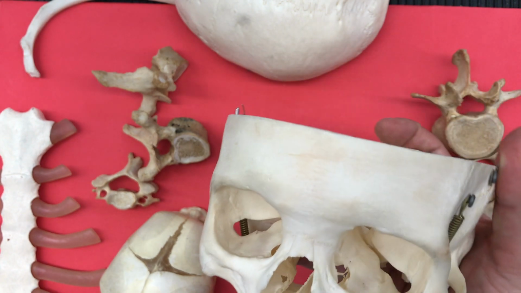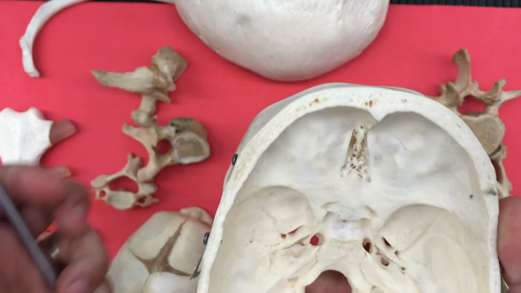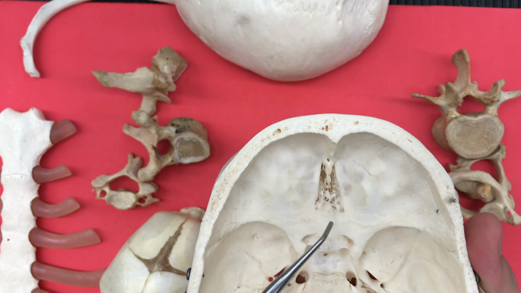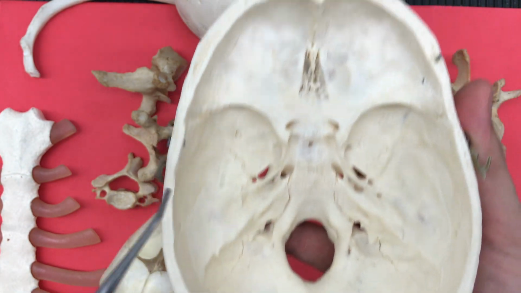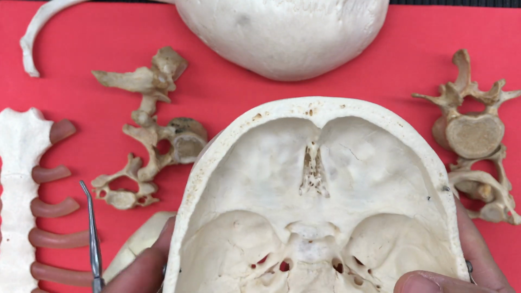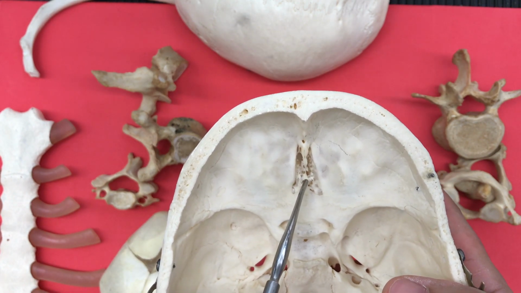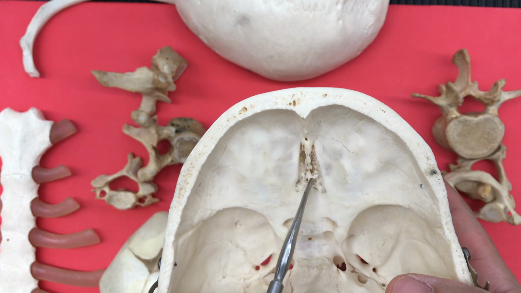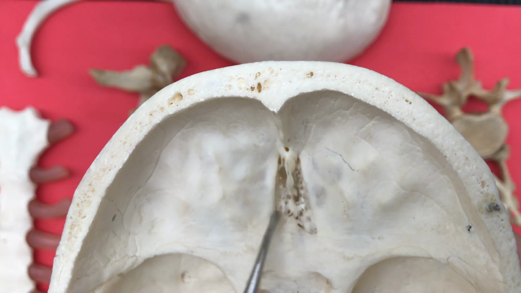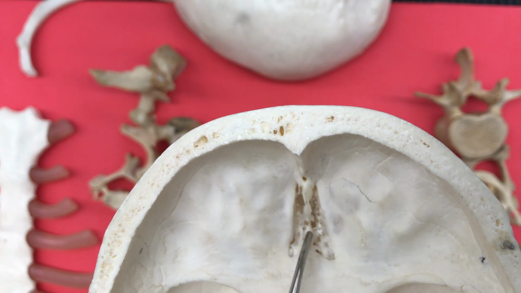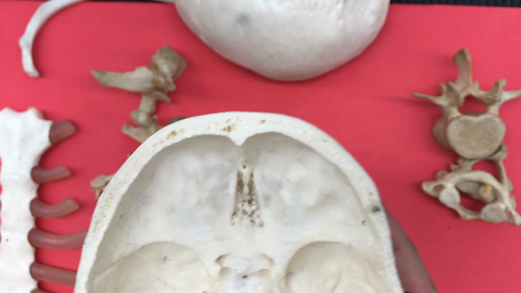and now let's do the holes of the skull. I'll take you through 10 holes here. So the first one is your olfactory foramina. Where are they? They're technically in the cribriform plate of the ethmoid bone.